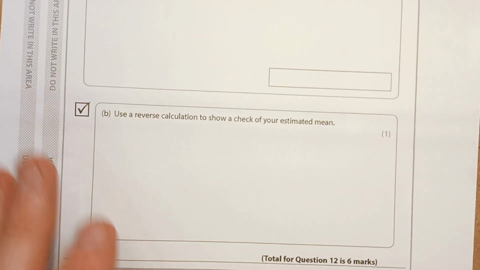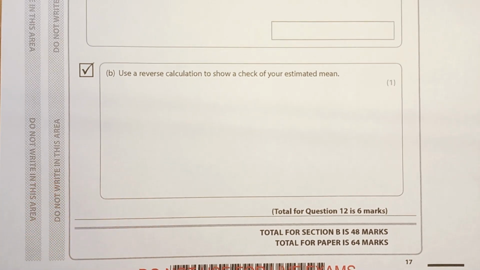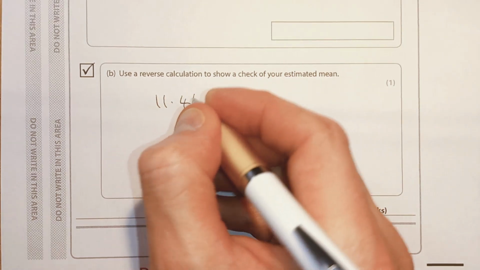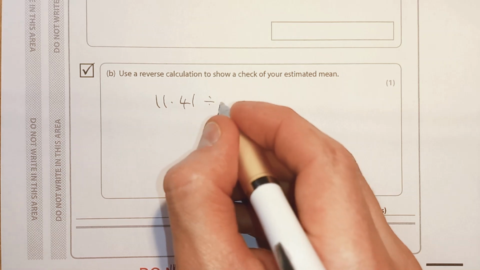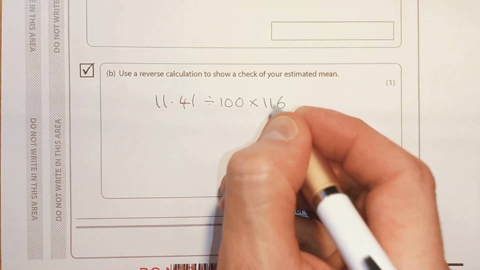Okay, and finally, we've got a part B to question 12. Use a reverse calculation to show a check of your estimated mean. Well, we're just going to work backwards. So we had an answer of 11.41. We multiplied it by 100. So we're going to divide that by 100 and then multiply it by the 116.